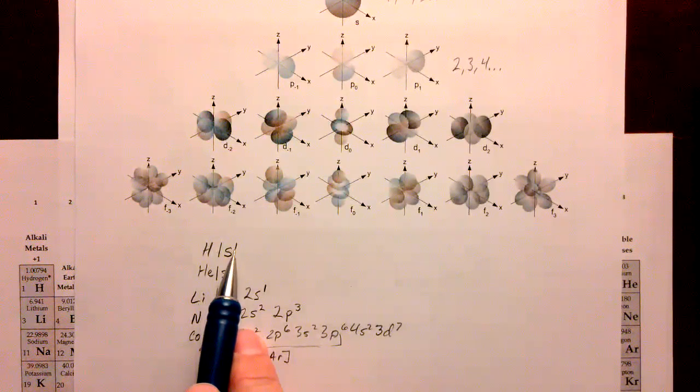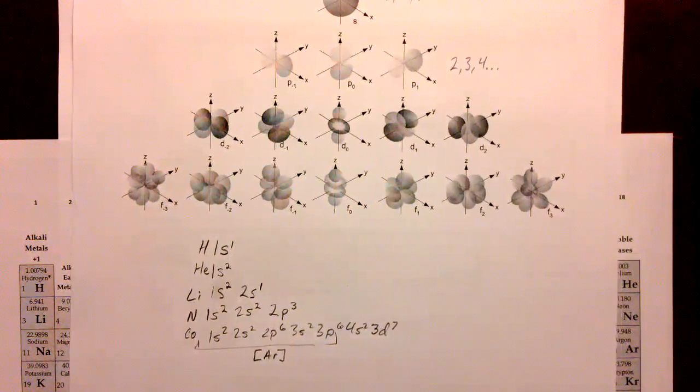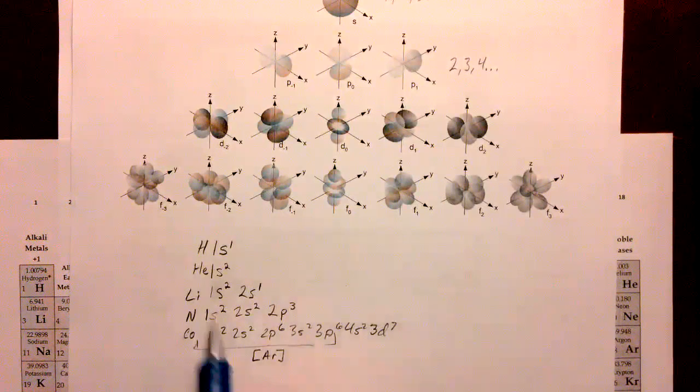I realize that looks like an exponent. It is very much not. Please don't say s to the first or s squared. You will look like the newbie and everybody will laugh, frankly.